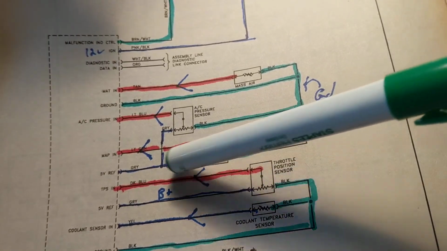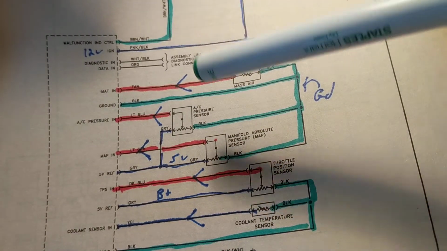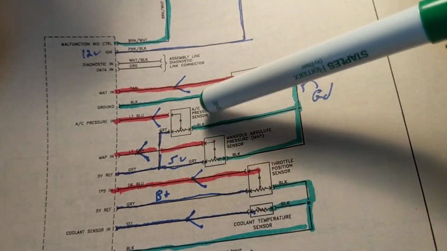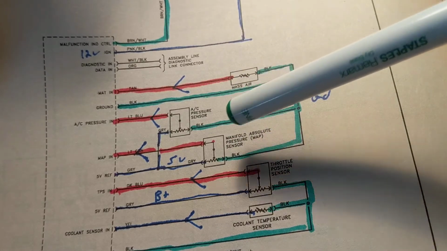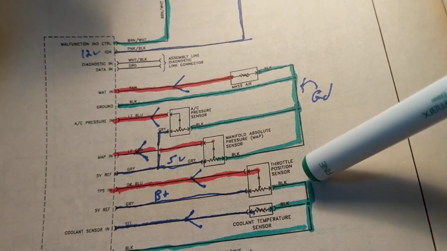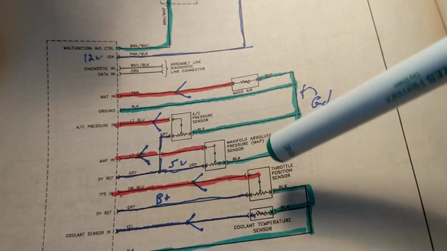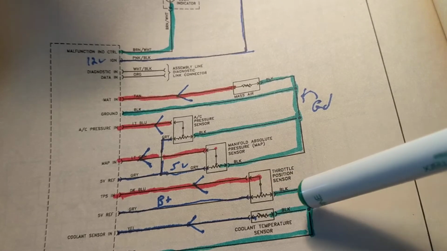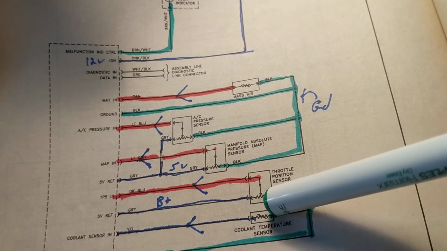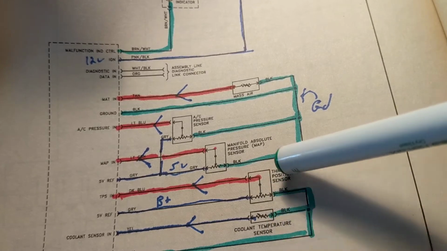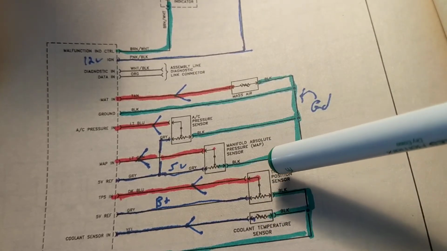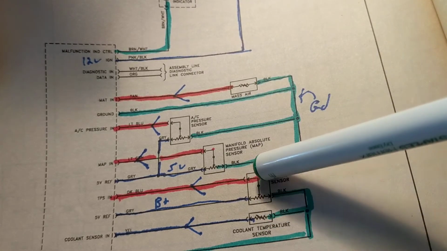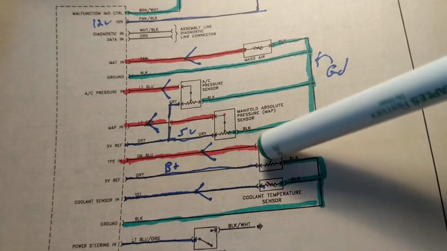Again, we need a 5-volt reference to make it happen. We need inputs. As you see these arrows, these are inputs to the PCM telling it how much vacuum. Again, TPS. What is TPS? TPS is next to the air chamber. When you step on the gas, you're opening something called a throttle plate, that allows more air to come in. Therefore, the TPS sensor shows us how much the throttle plate is opening. That's another input to the PCM.